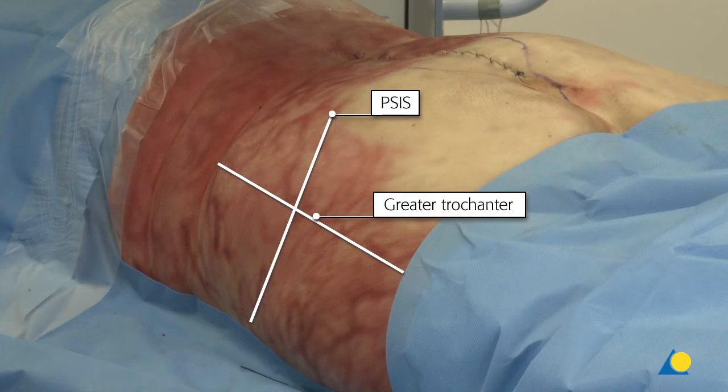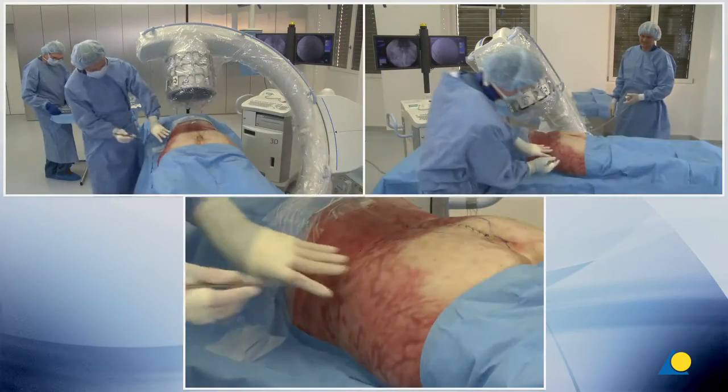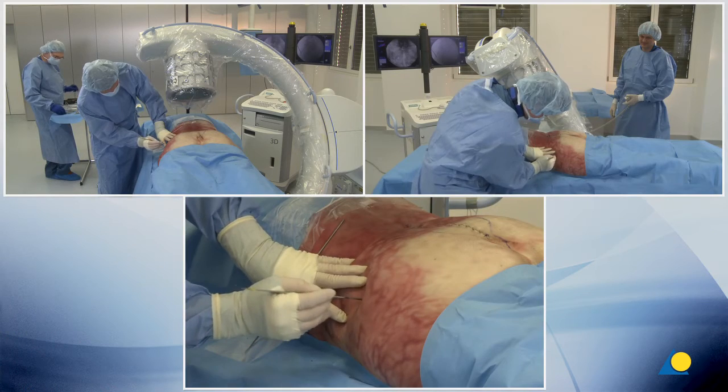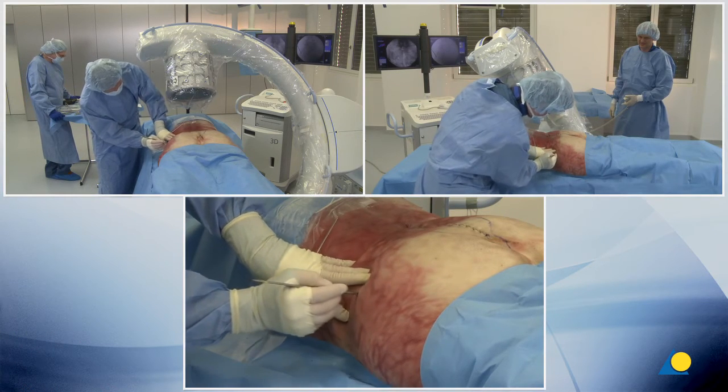A stab wound is made where a line from the greater trochanter to the iliac crest crosses with a line dropped perpendicular from the posterior superior iliac spine. The incision should be down to the bone of the iliac crest to avoid the soft tissues deflecting the guide wire.